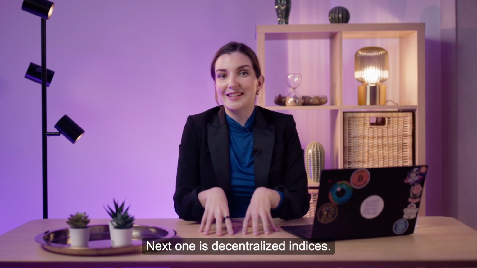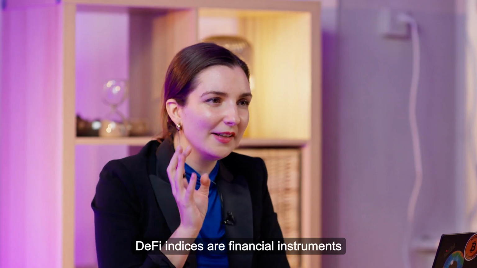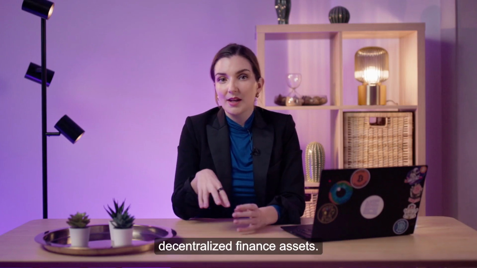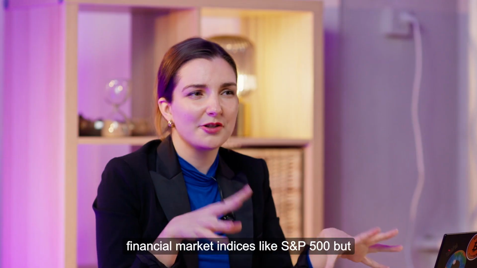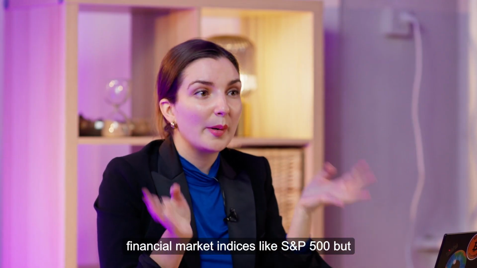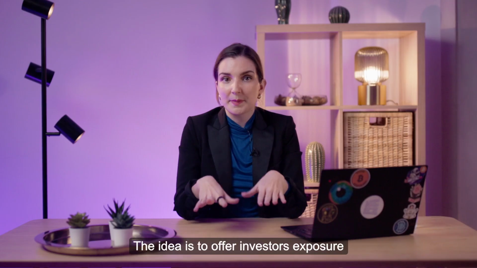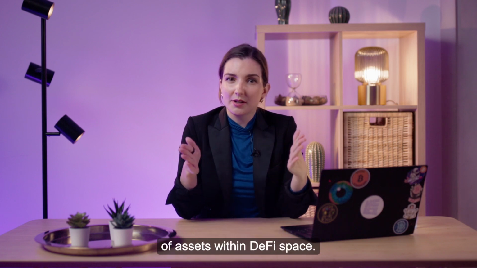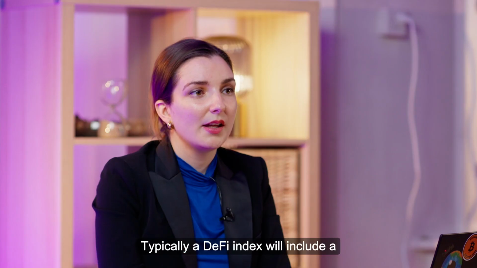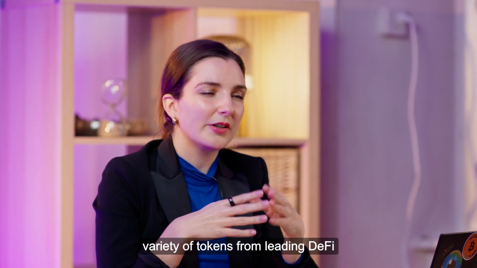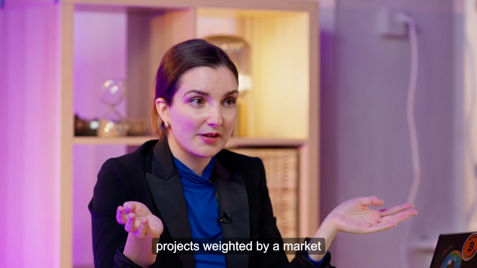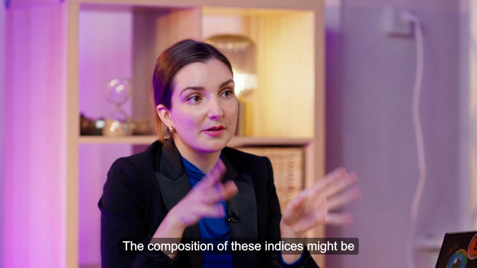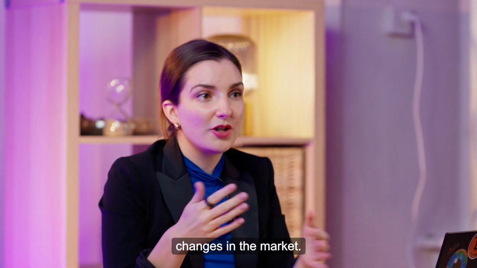Next one is decentralized indices. DeFi indices are financial instruments that track the performance of a basket of decentralized finance assets. These indices are similar to traditional financial market indices like the S&P 500, but are focused on DeFi projects and tokens. The idea is to offer investors exposure to a sector or specific set of assets within the DeFi space. Typically, a DeFi index will include a variety of tokens from leading DeFi projects, weighted by market capitalization or some other criteria. The composition of these indices might be updated periodically to reflect the changes in the market.